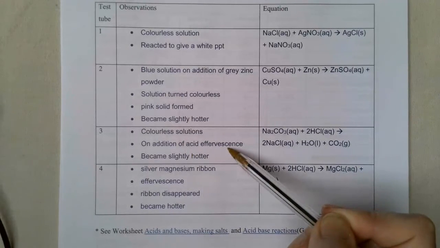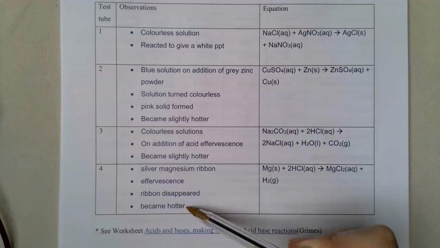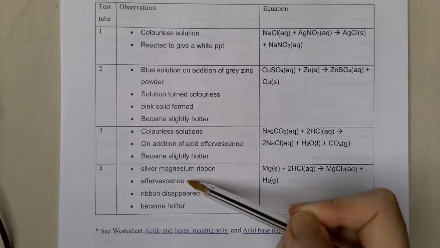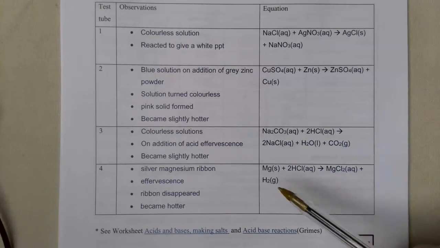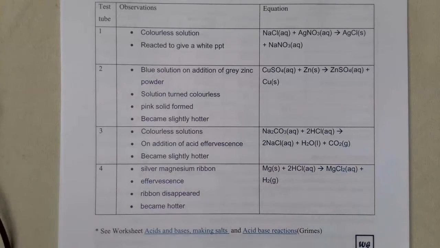Effervescence, or bubbles, is the observation. Becoming hotter is not technically an observation. It's a useful thing to note, but it's not an observation. Observations are what you can see. And do be very careful with effervescence. We see effervescence, we see bubbles, we conclude that a gas has been given off. But we can't see a gas. We can only see bubbles or effervescence. So be very careful on that one. It's a classic mistake that students make.